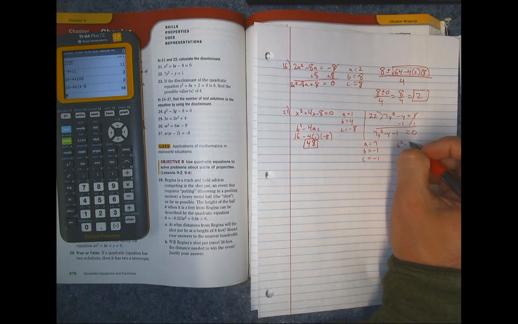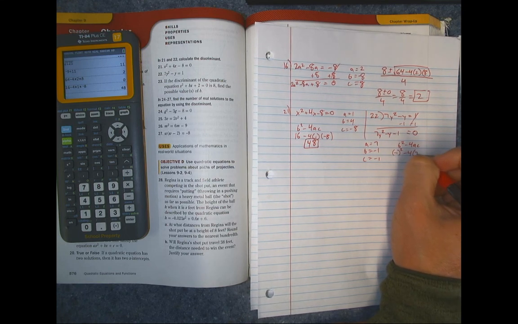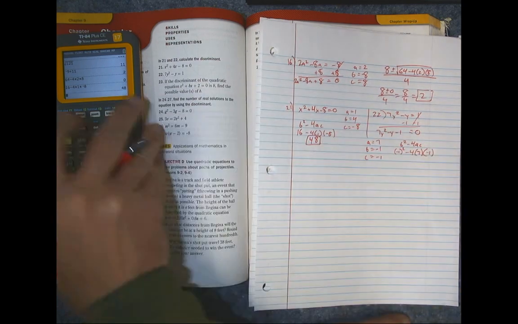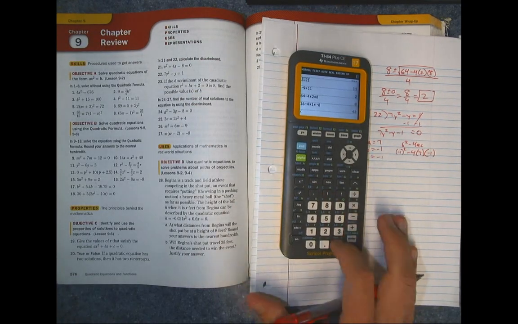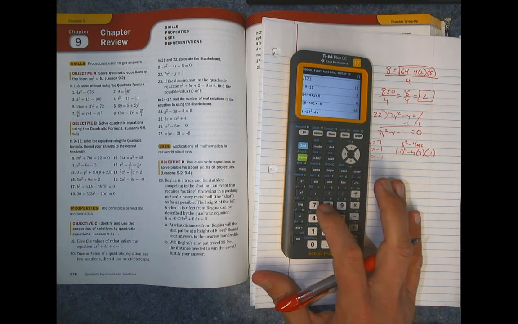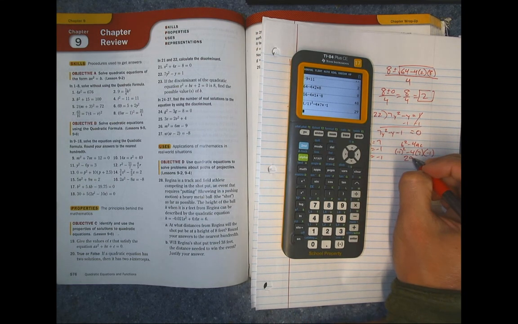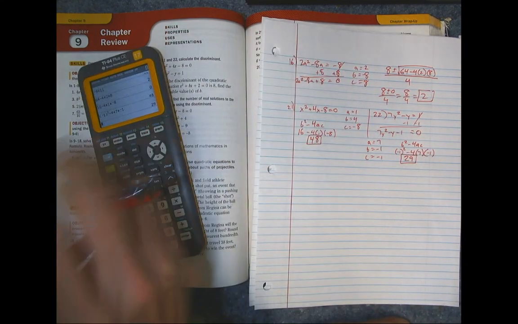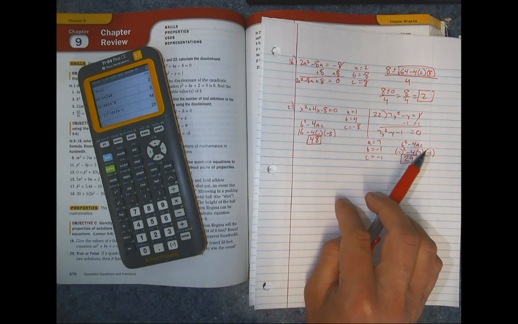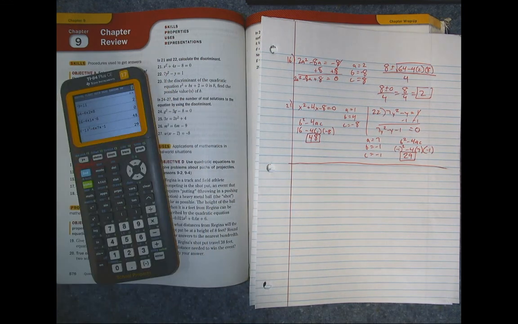So B squared minus 4AC. It's negative 1 squared. If you're going to plug that in your calculator, make sure you put it in parentheses like this. 4 times 7 times negative 1. And the discriminant is 29. So there'd be 2 solutions here and 2 solutions here because we got positive discriminants.